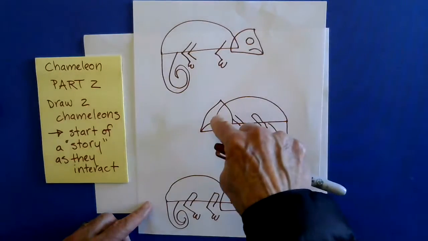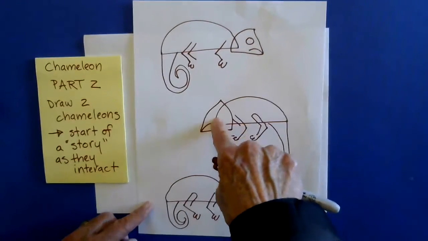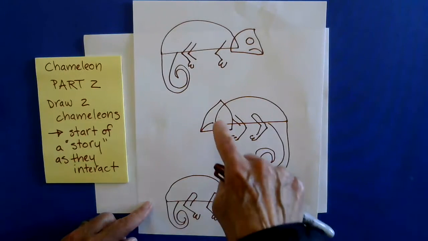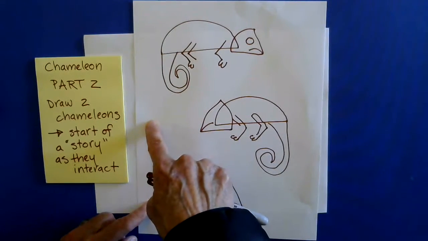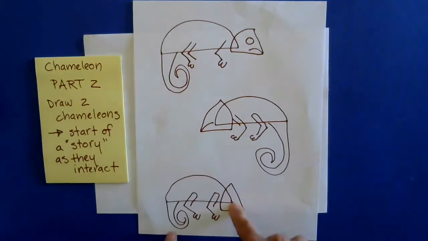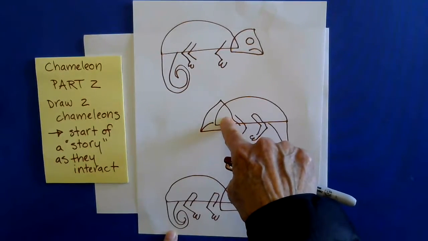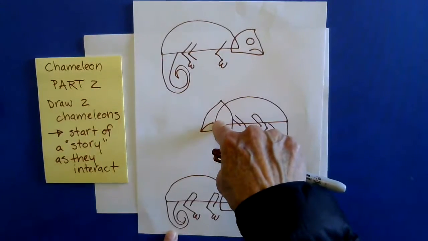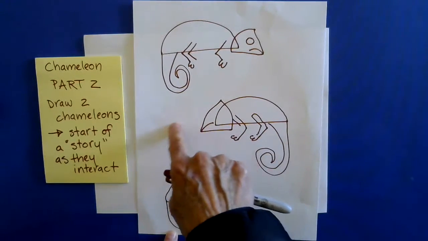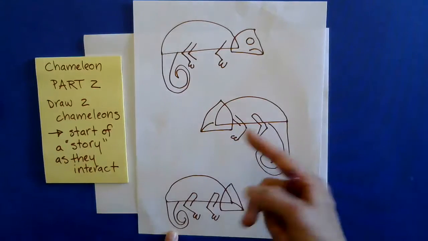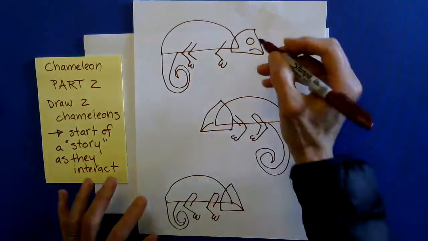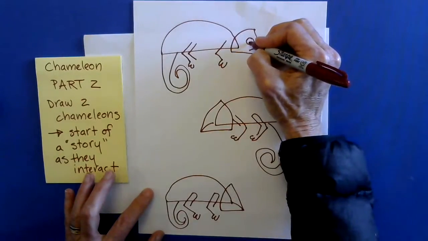This guy can be looking down at this guy, or maybe this guy's looking at a bug and he doesn't even notice that this guy down below is watching him and spying on him, and this guy above is watching him. He's oblivious because he's got his eye on a bug. Or it can be anything you want, but it's really easily shown with the pupil.